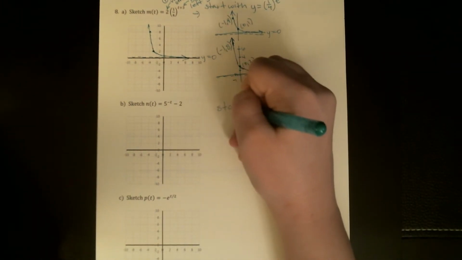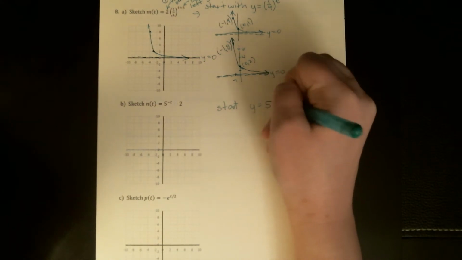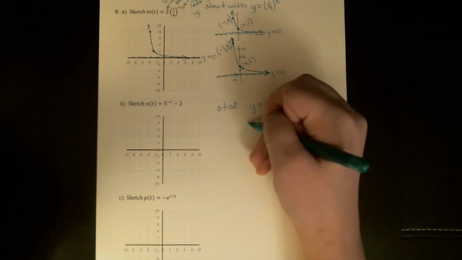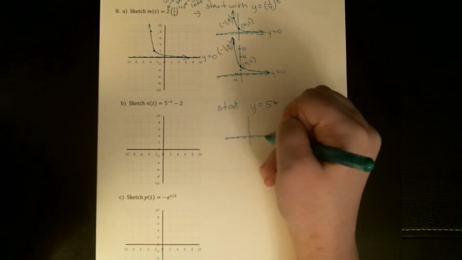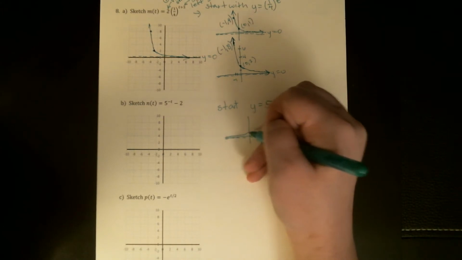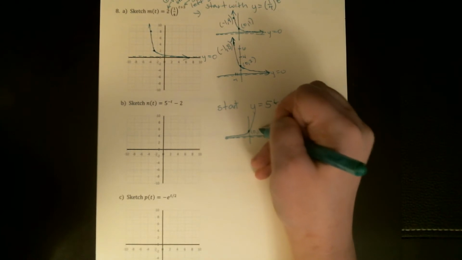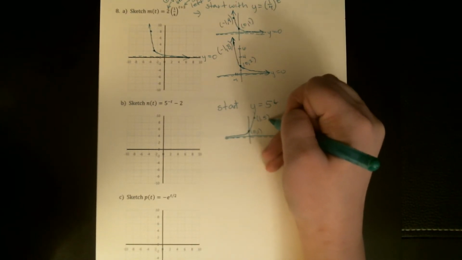Is 5 to the x, 5 to the t. So now I'm starting with an exponential growth shape. Again, if you can keep the details in your head, you don't have to reproduce this for me, but I want to make sure that you see what I'm picturing in my head. So I'm going to follow 0.01, the horizontal asymptote, and 0.15. You can use any points. I'm just trying to snag a couple that seem easy to follow through transformations.